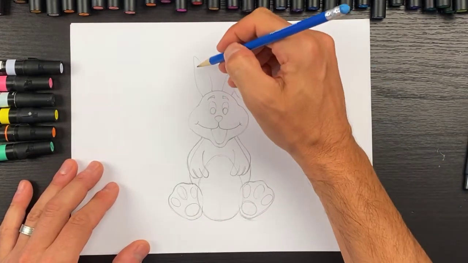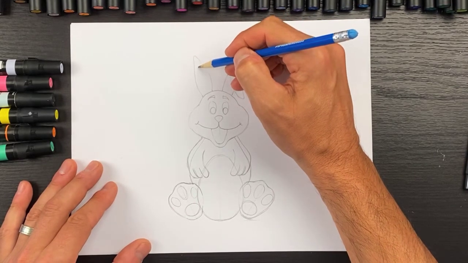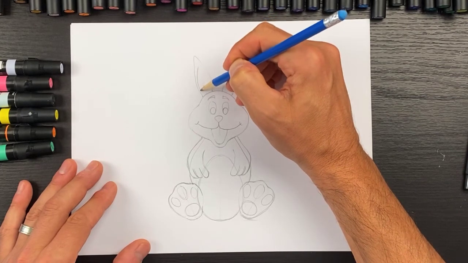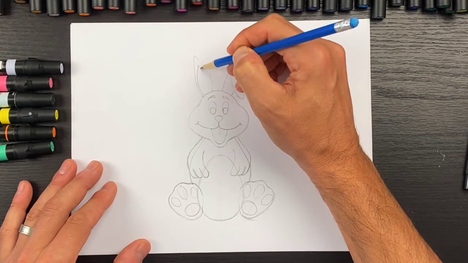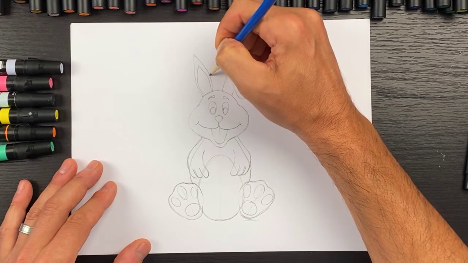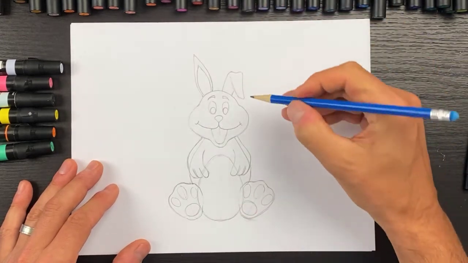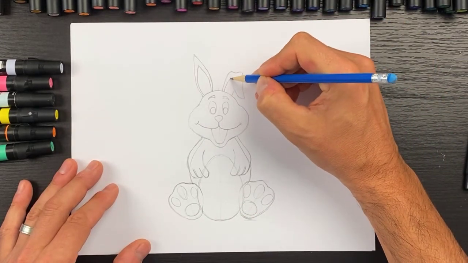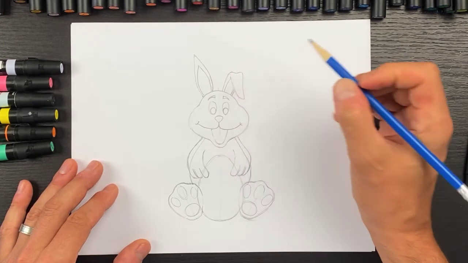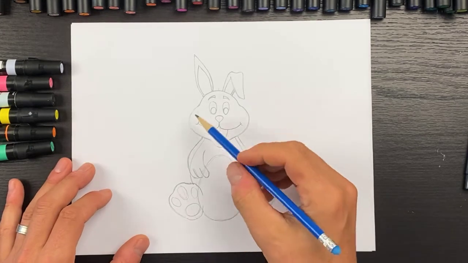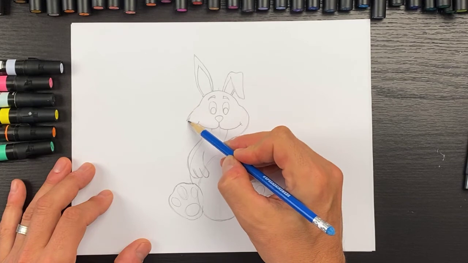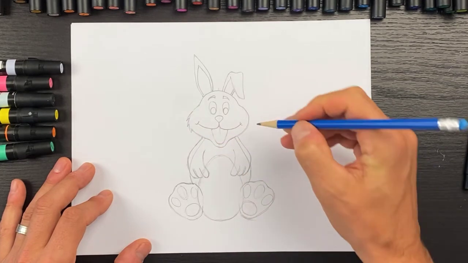Now we can go back up to the ear, and we're just going to offset this. It's going to be a little bit wider at the top. It's going to kind of point and come down like this on both sides. And then over here, I'm going to do that. Okay, and now our Easter Bunny is going to have some pointy whisker shapes like this on either side.